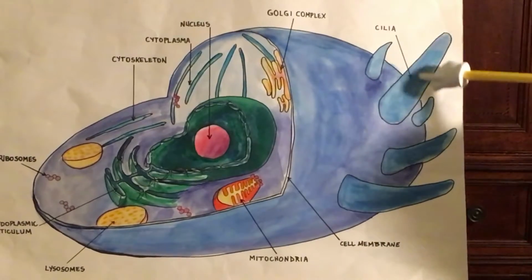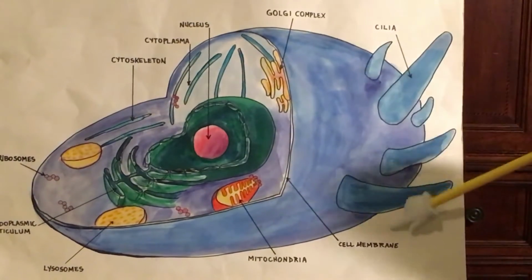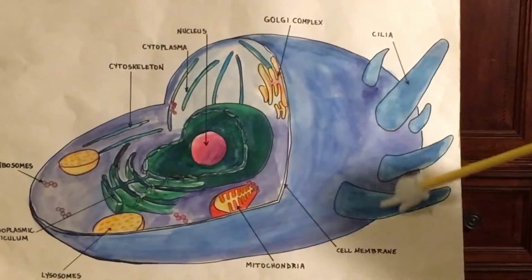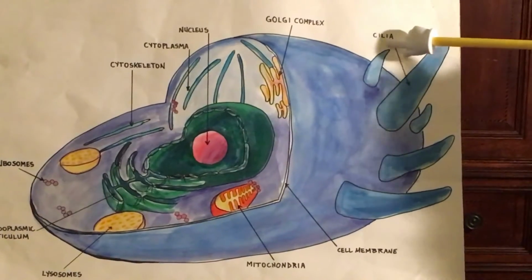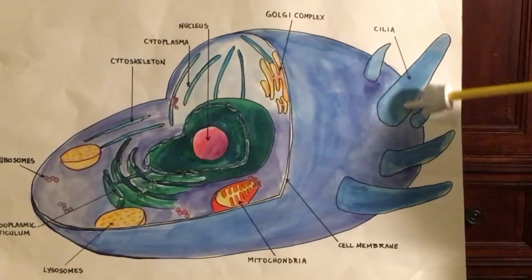And here we have, last but not least, the cilia, which is hair-like structures on the outside of the cell that help it to move about.